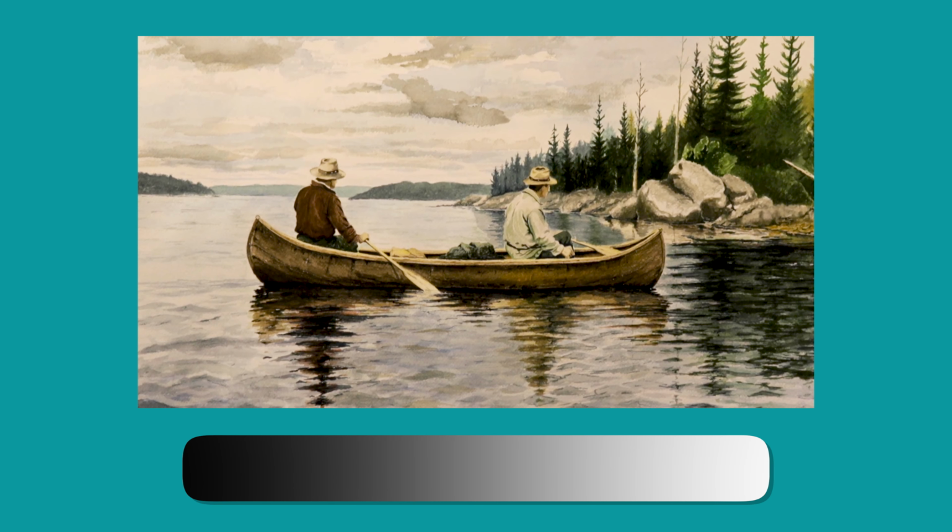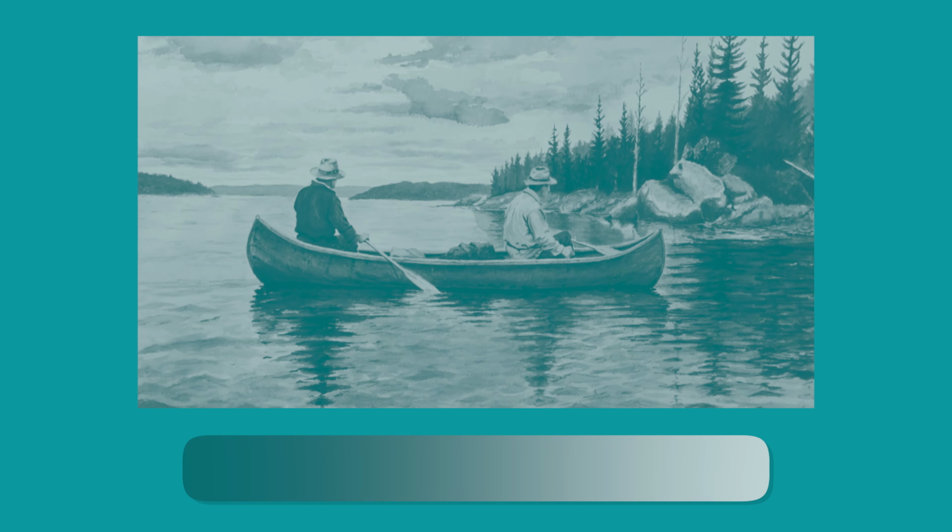One thing I really like to do is to take my reference photo, remove the color, the saturation, and just focus on the values of white and black.